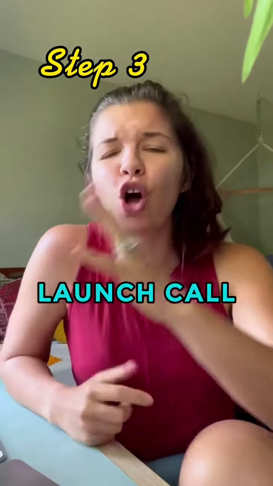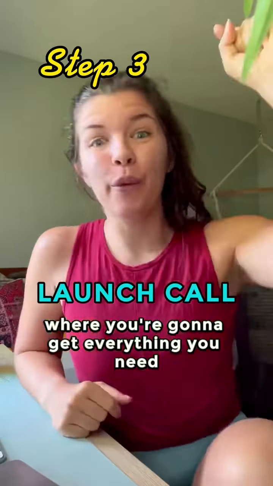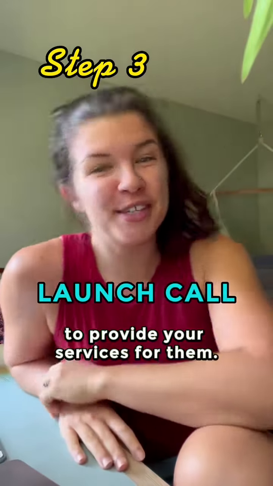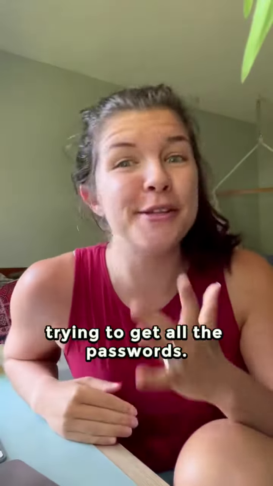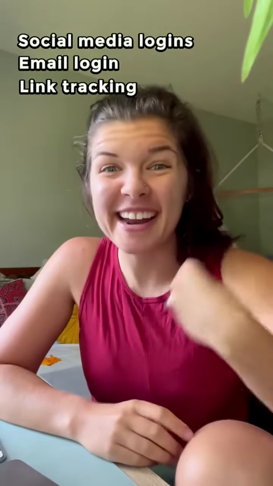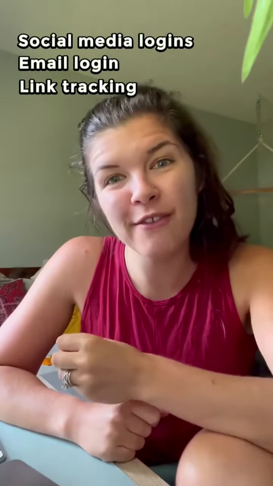Step 3 is going to be a launch call where you're going to get everything you need right then to provide your services for them. We're not going to go back and forth in an email trying to get all the passwords. We're going to do it right now. This is social media login, email login, if you're doing anything with that. I like to have access to some sort of their link clicks, whether it be through their link in bio tool or whatever, so that way I can actually see what results my social media efforts are driving.